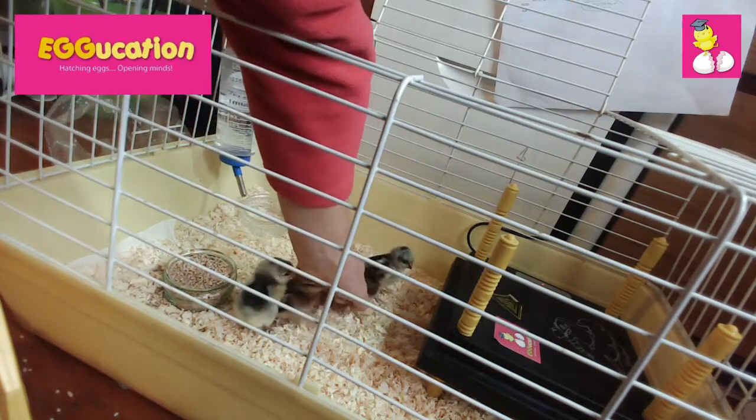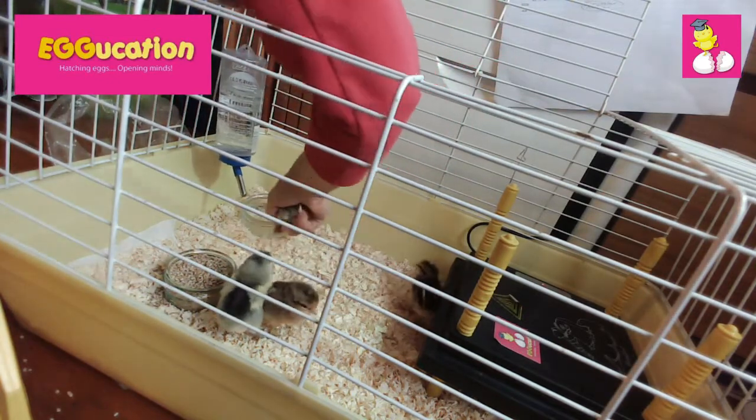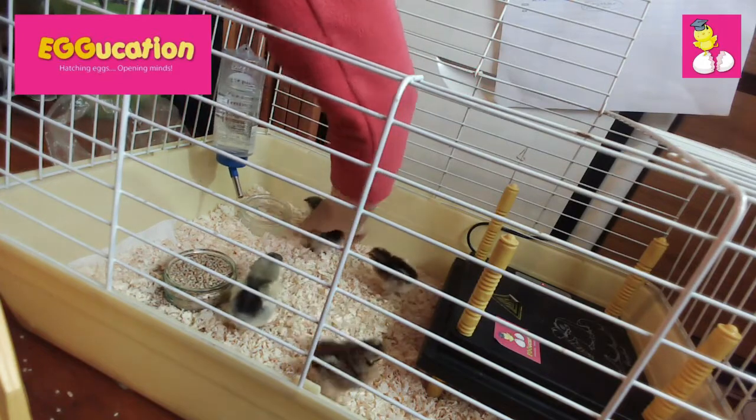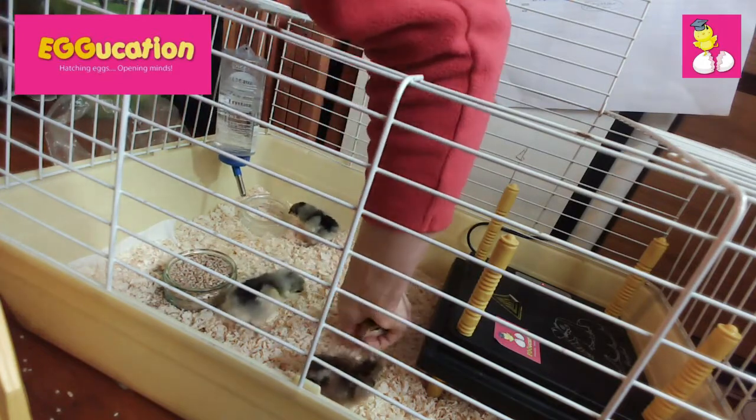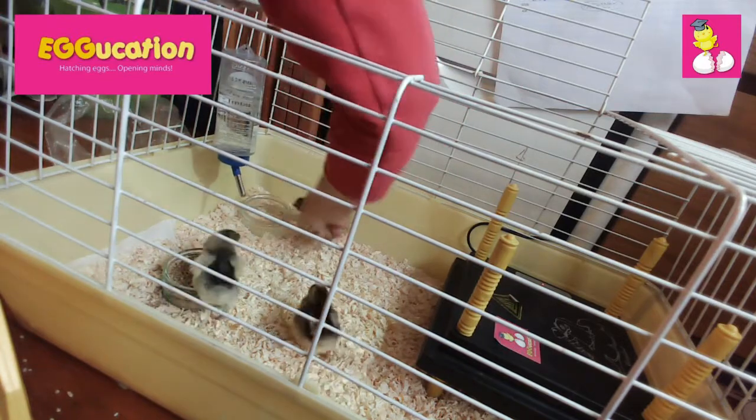And I'm just going to pop them in. And I'm just going to dip their beaks in the water so they know where it is. Oh, yeah, that's water. That's good stuff for you. That one. There we go.